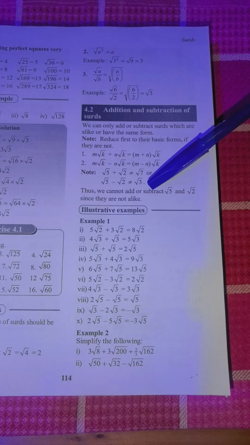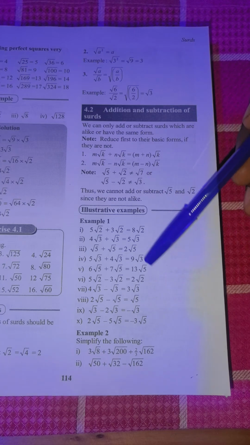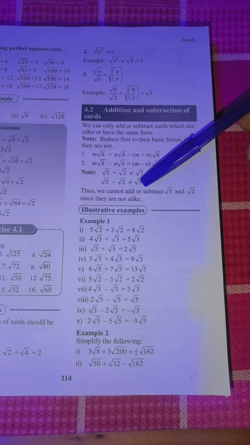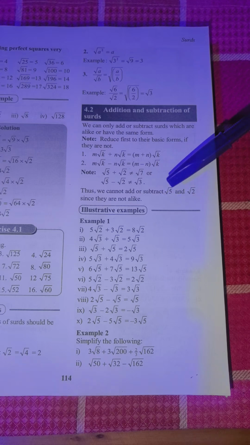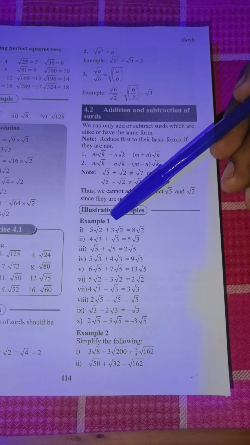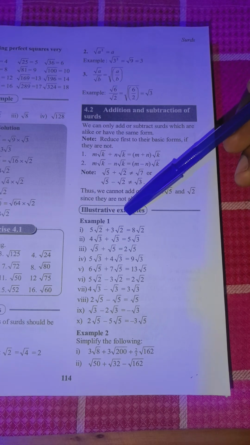Now with that understanding, we can zoom into the simple calculations under addition and subtraction. We are saying that we cannot add or subtract square roots of this and that. So now let's come down to example 1, where we have about 6 examples. We have 5 square root of 2 plus 3 square root of 2.